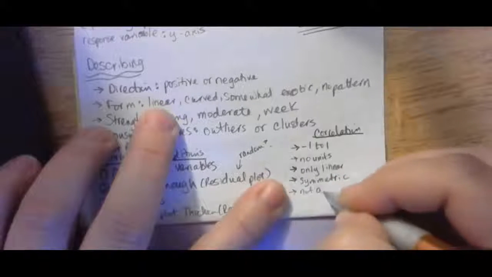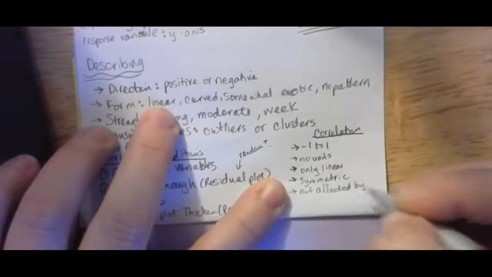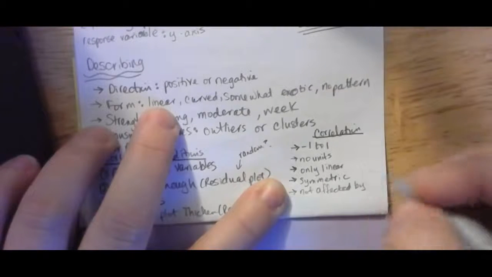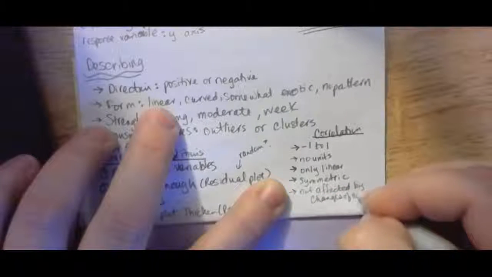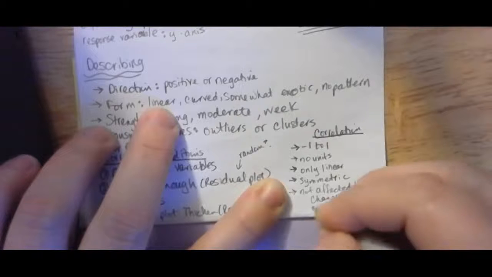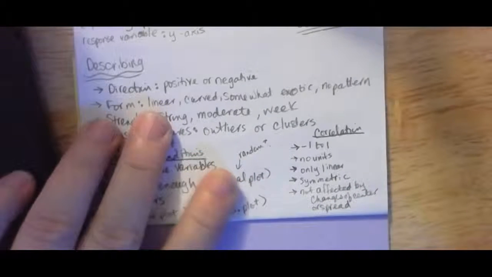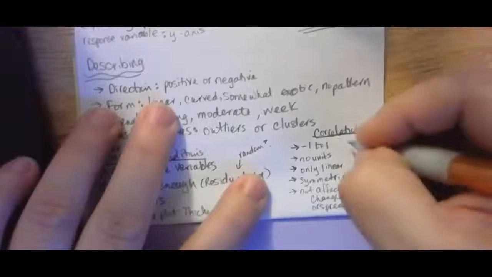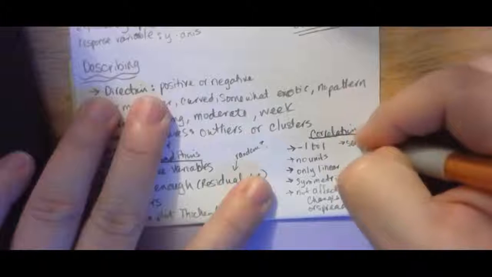Not affected by changes of center or spread. Sensitive to outliers.